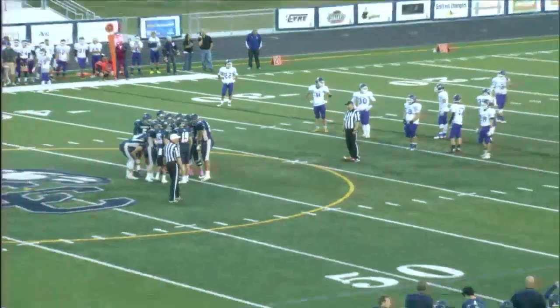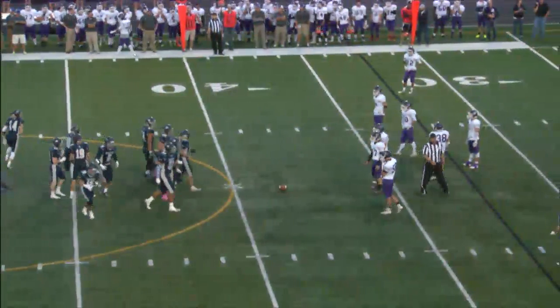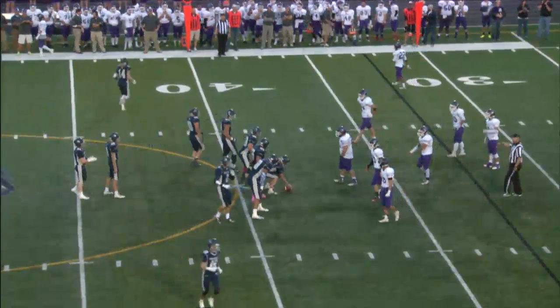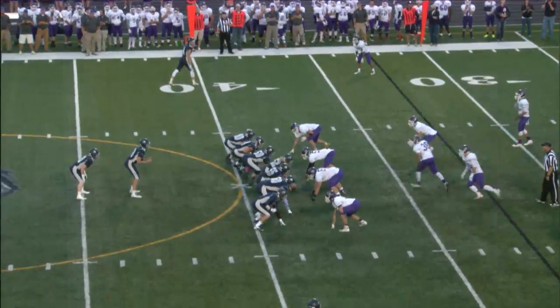Chargers kept the ball on the ground. That was good for a 7-yard gain. It'll be 2nd down and 8. Clock winding down to 3 minutes and 20 seconds left here in this game.